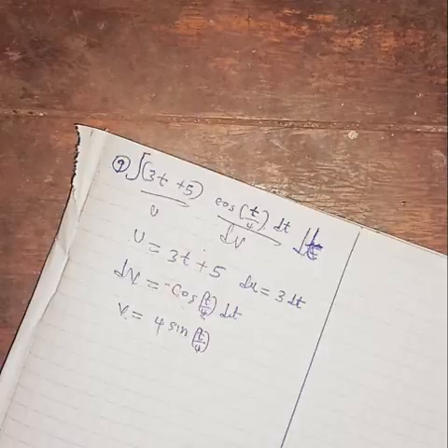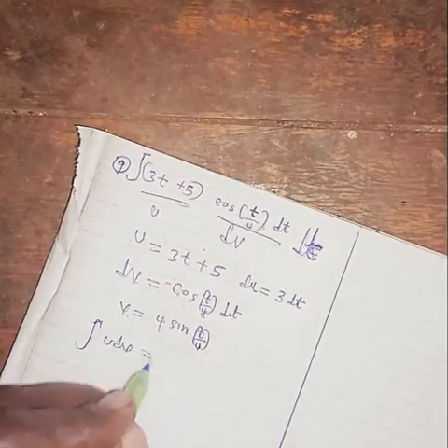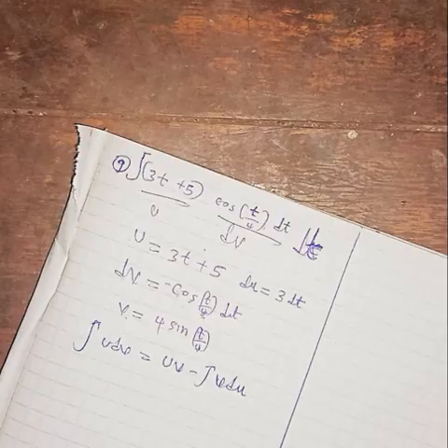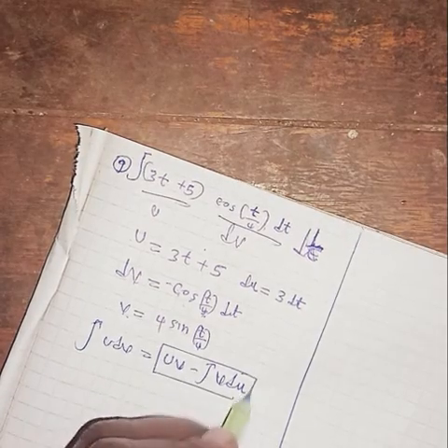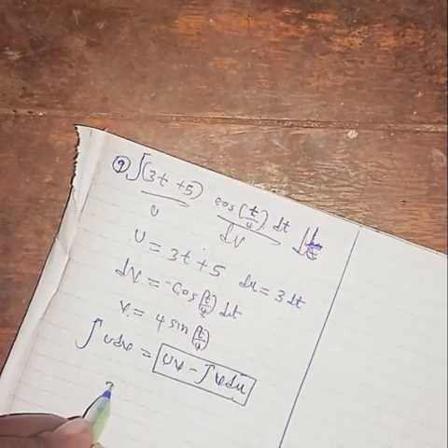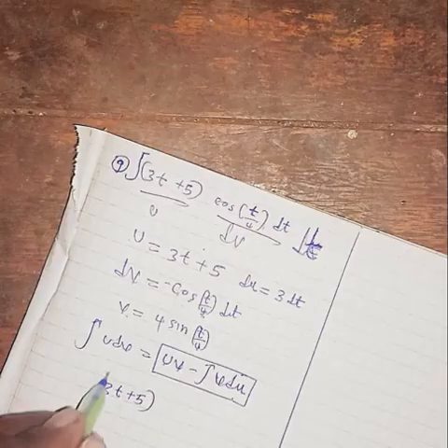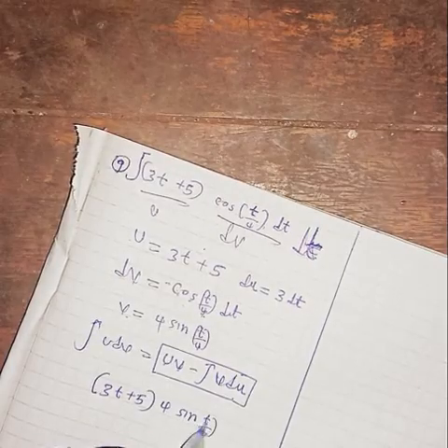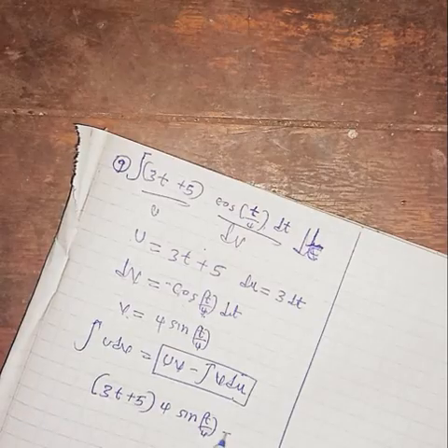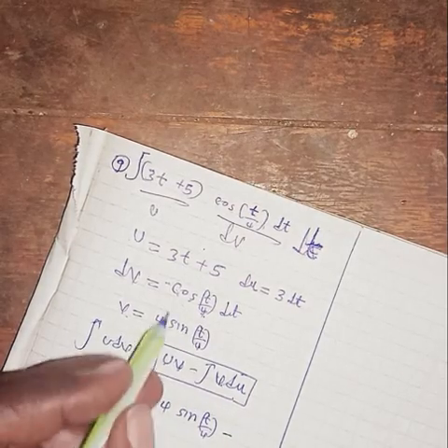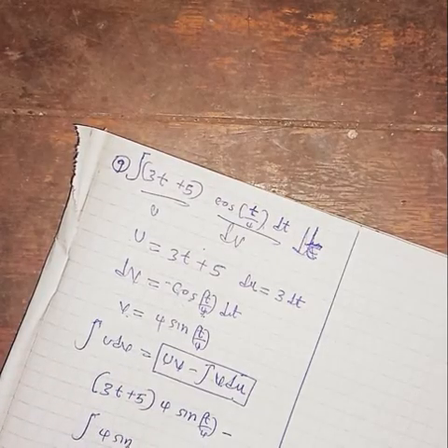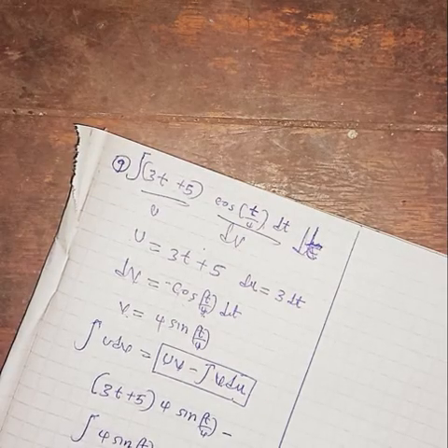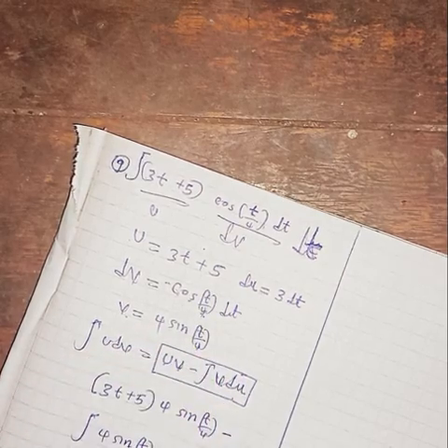Let us now apply the formula. The integral of u dv is equal to u v minus the integral of v du. Let us substitute this one. u v is just 3t plus 5 into v. v is 4 sine t over 4. This is minus the integral of v, 4 sine t over 4, du is just 3 dt.